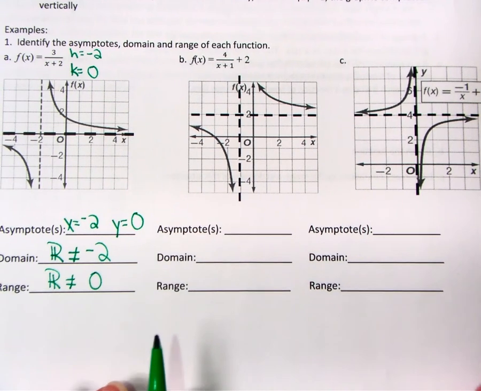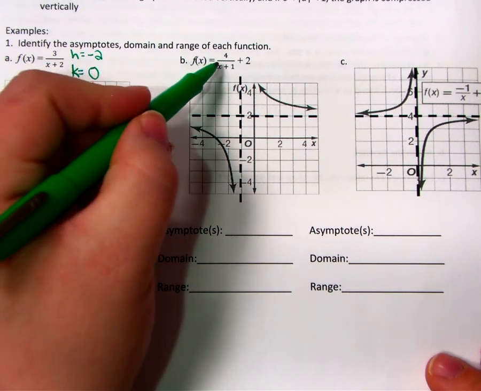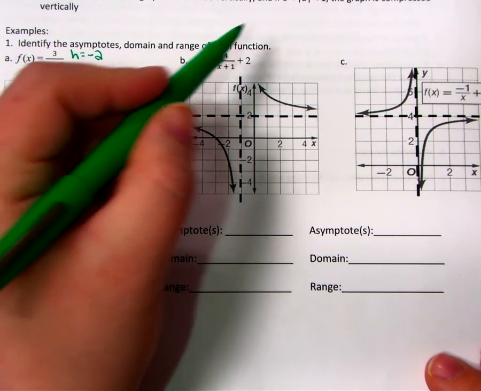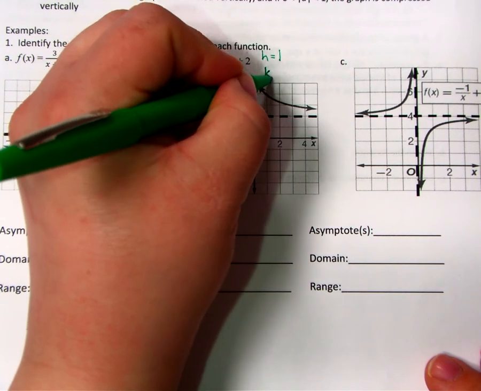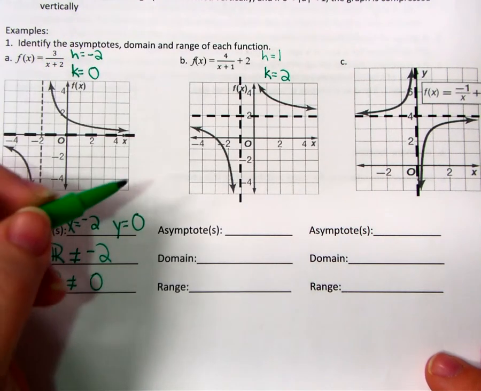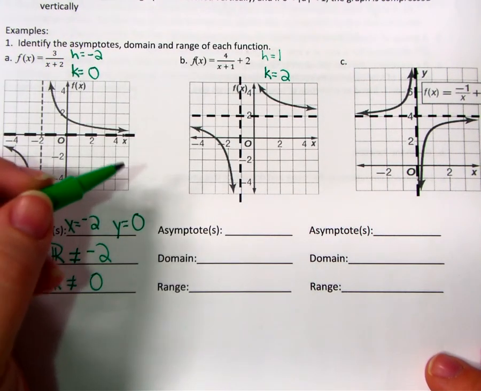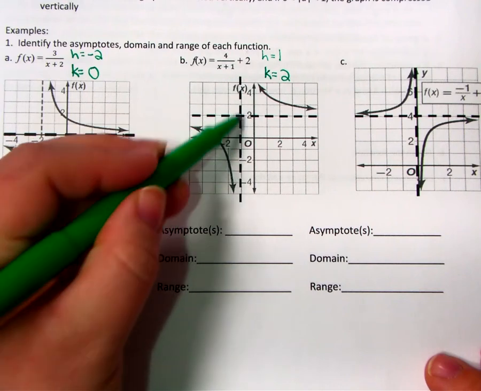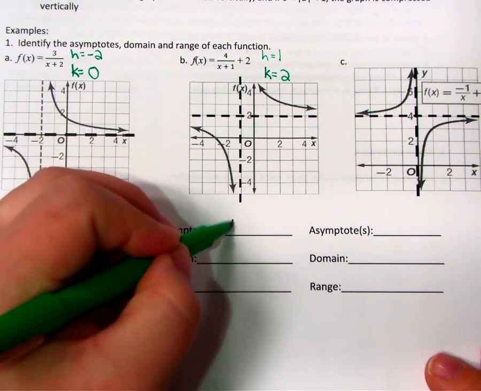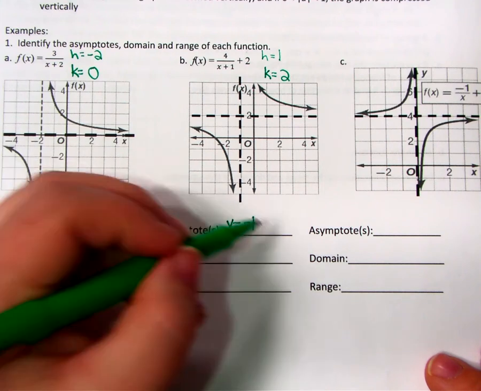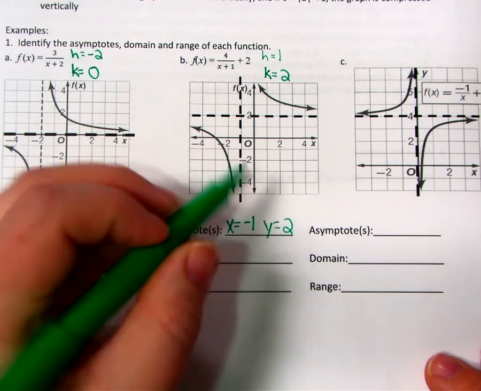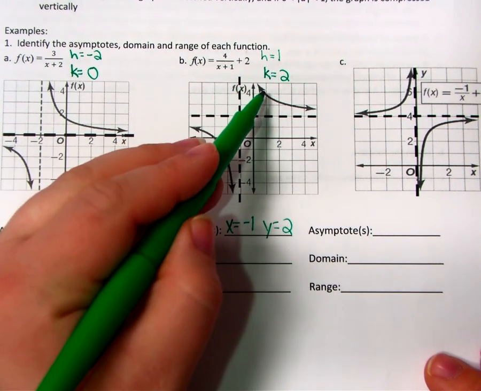Taking a look at the next one, let's list our h and our k values and see if they match up with what our graph is. Our h value is the opposite of what it appears to be on the bottom, so it's -1, and k is equal to 2. So we should have a vertical asymptote at x equals -1, which we do. And we should have a horizontal asymptote at y equals 2, which we do. Those are our h and our k values.